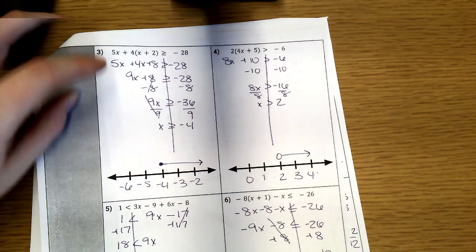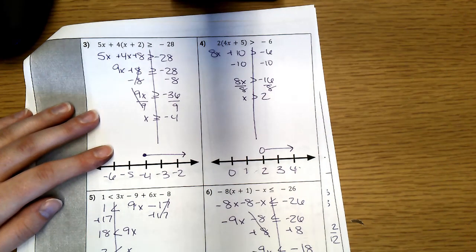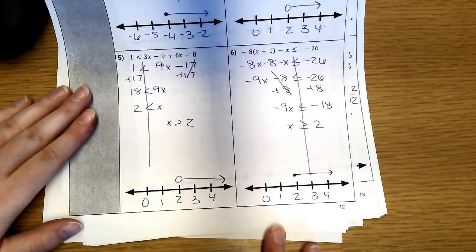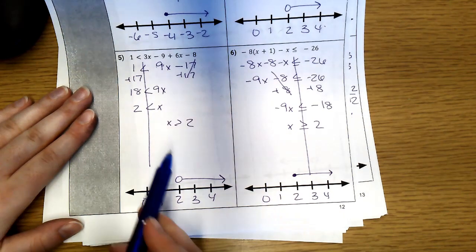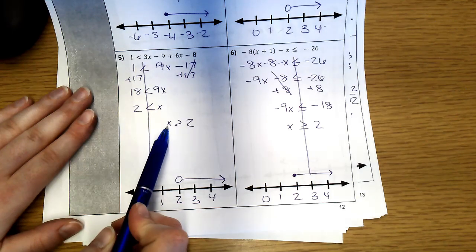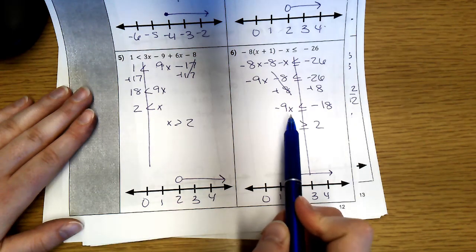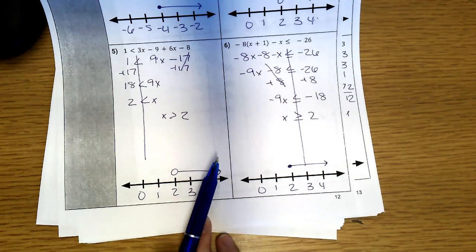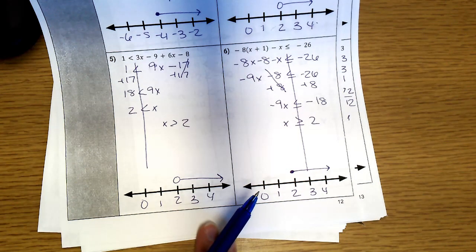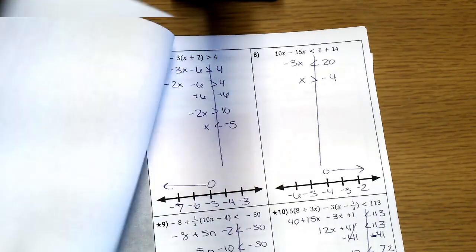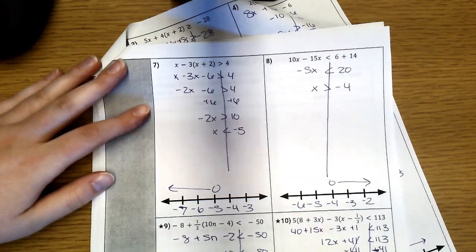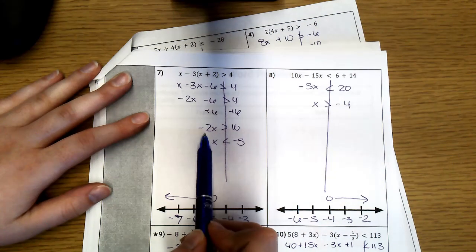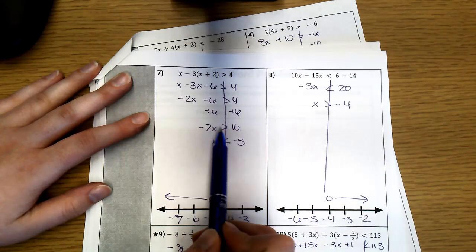Alright, here's number 4. Pause the video if you need to look longer. Here's 5 and 6. Notice we had to rewrite this because the variable was on the wrong side. Notice we had to flip the inequality symbol because we divided by a negative 9. Here's 7 and 8. Again, notice we had to flip the inequality symbol because we divided by a negative.